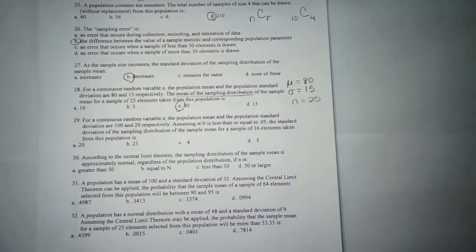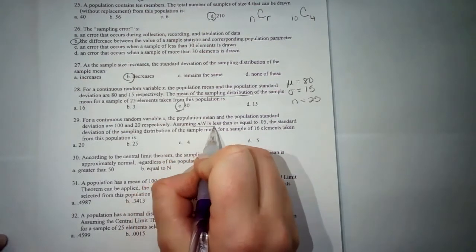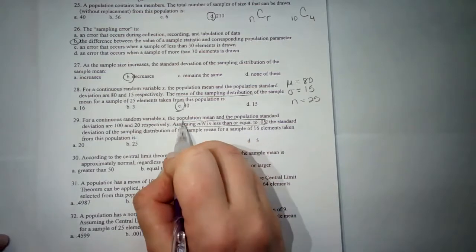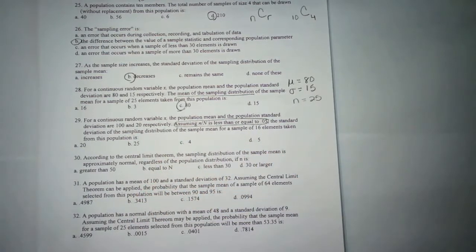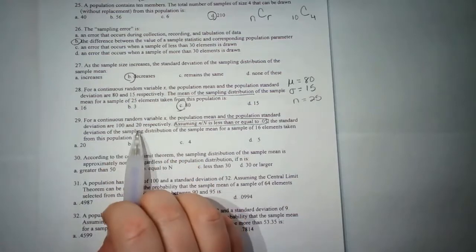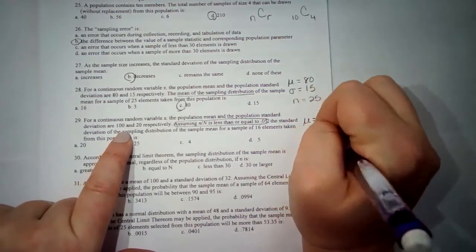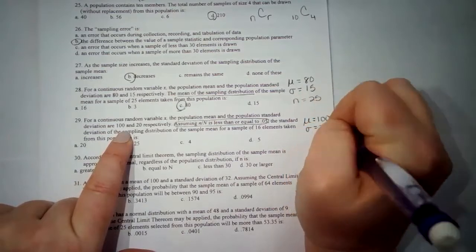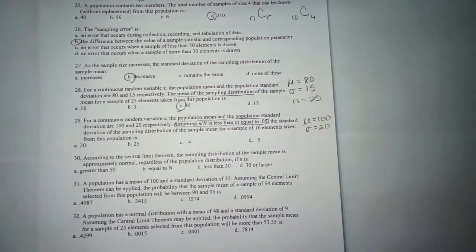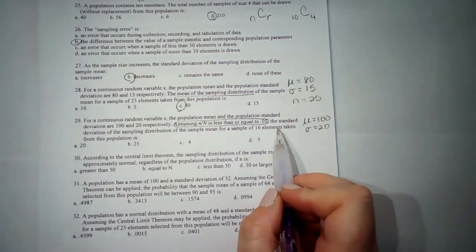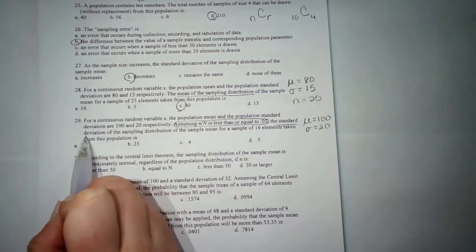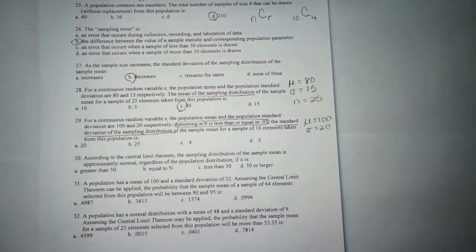Okay, let's look at 29. Now remember, we're going to ignore this little disclaimer. We don't have to worry about him. We're just going to ignore that, right? Because that's going to be there for everything. It's basically the same question, just with the values changed. But this doesn't want the mean of the sampling distribution. This wants the standard deviation of the sampling distribution.